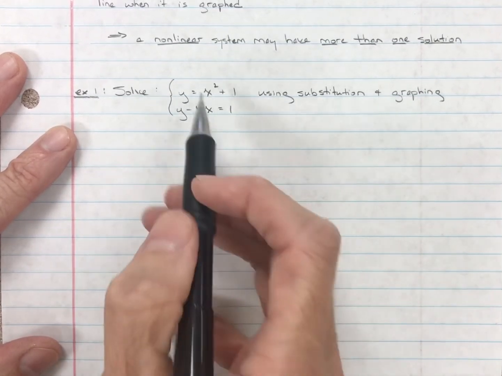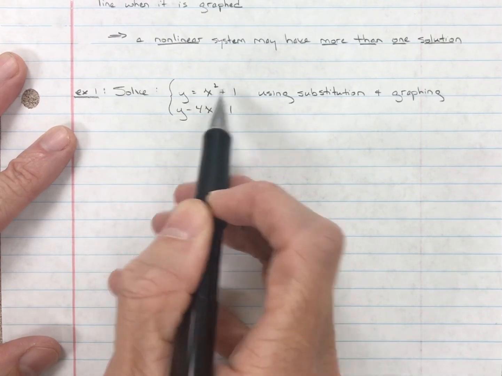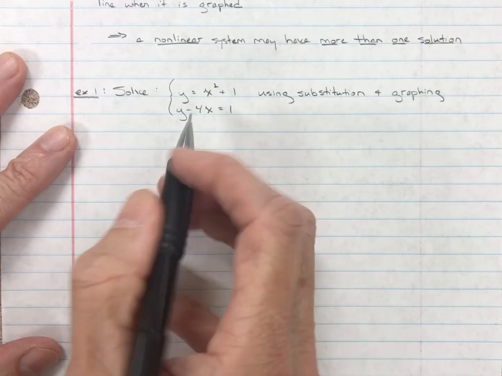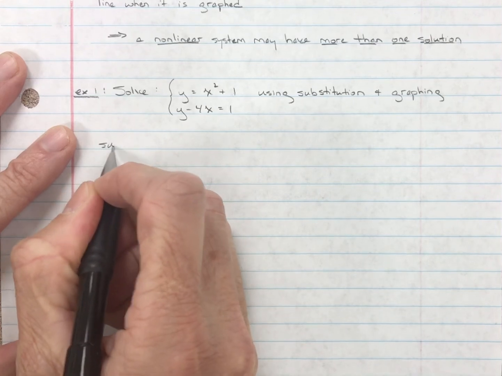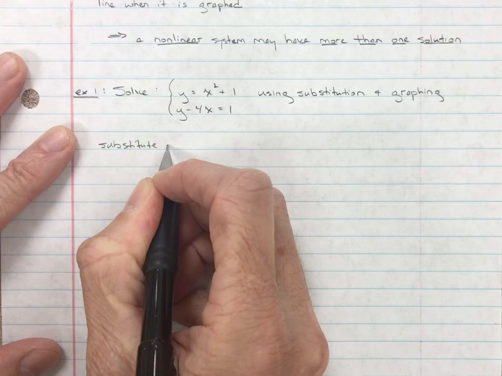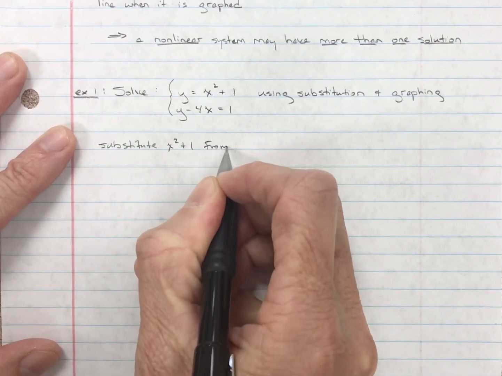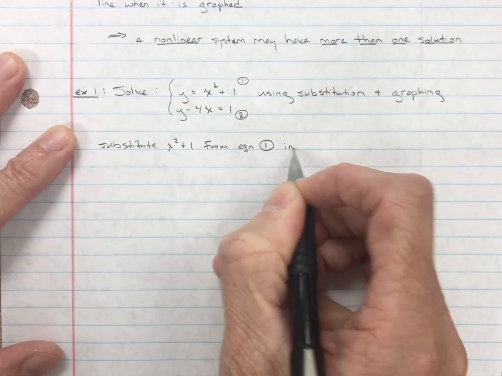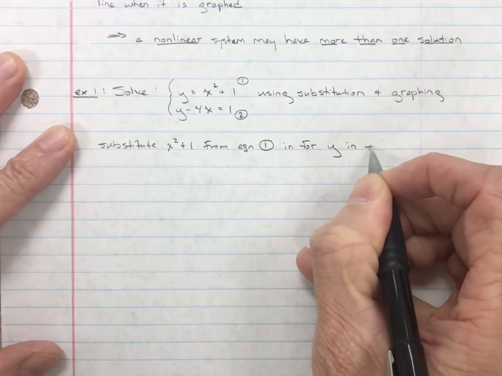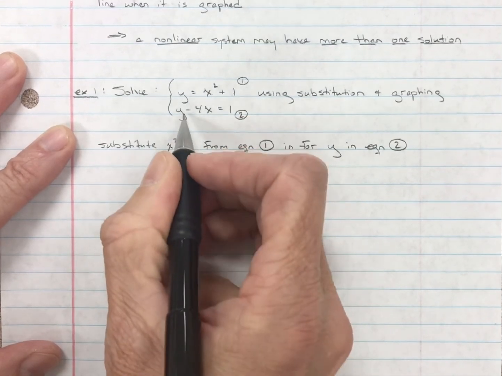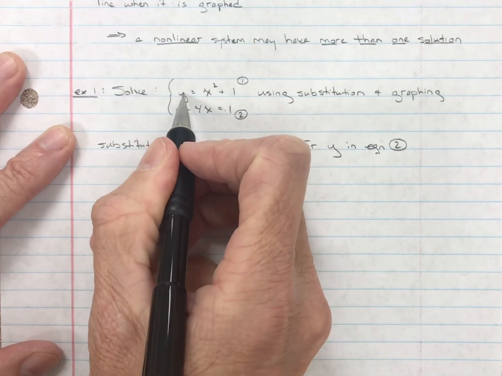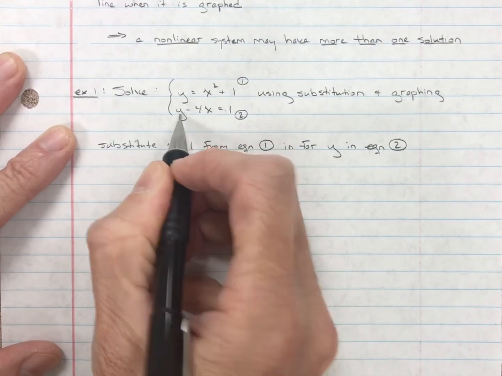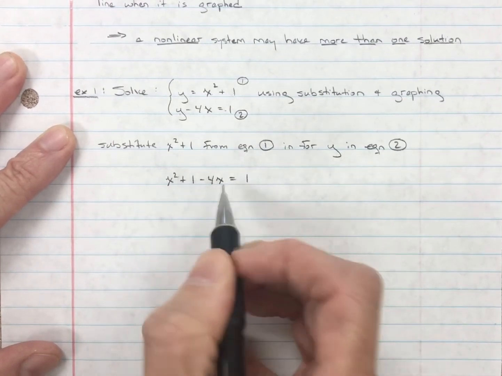Now this one's pretty set up for substitution because equation 1 already says y equals something. So we can just put x squared plus 1 in for y in equation 2, and we have one equation and one unknown. So let's substitute x squared plus 1 from equation 1, I'll label these 1 and 2, in for y in equation 2. Equation 2 says y minus 4x equals 1. Equation 1 tells us what y equals. So if y equals x squared plus 1, I can put x squared plus 1 in for y here. And this is my new equation 2 right there.